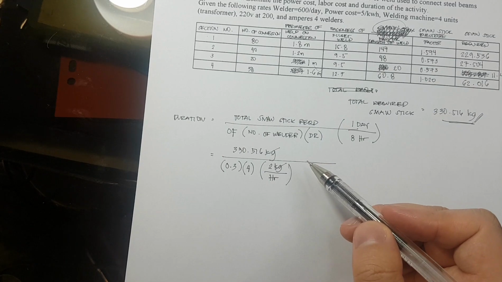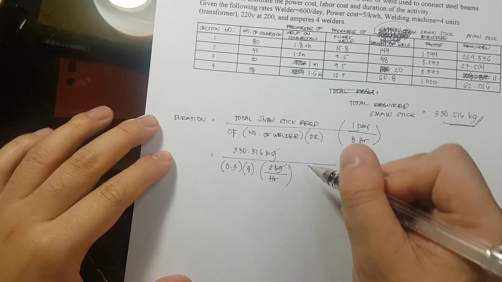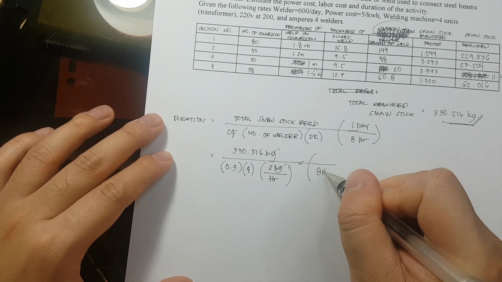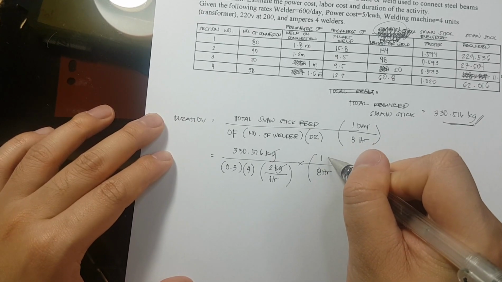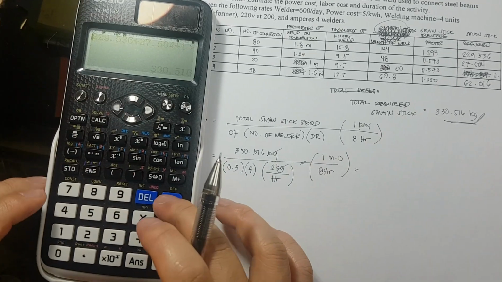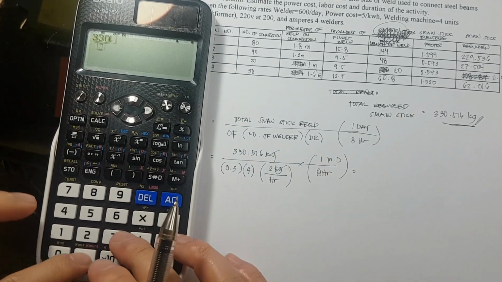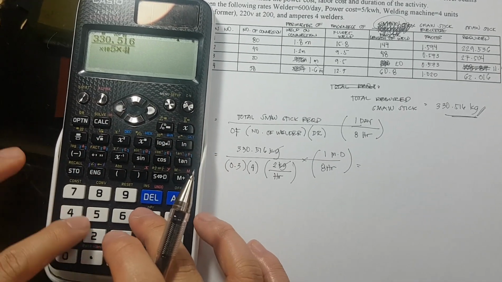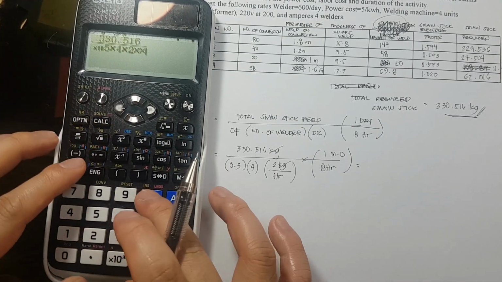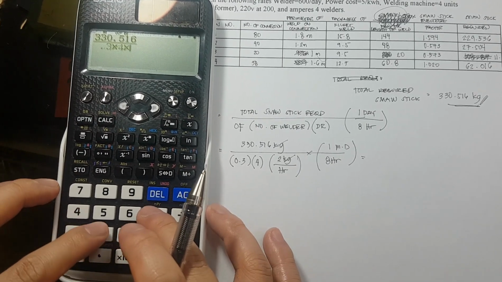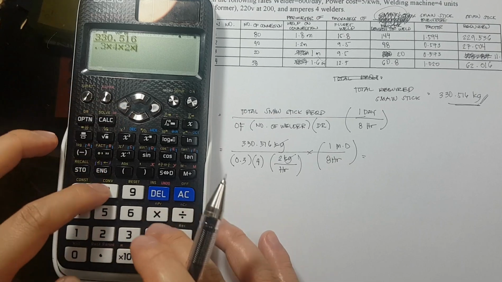So to cancel hour and to convert that into days, we multiply the number of working hours per day. So 8 working hour per day is equivalent to 1 man day. Therefore, the duration is in days now. So we have 330.516 divided by 0.3 times 4 times 2 times 8.